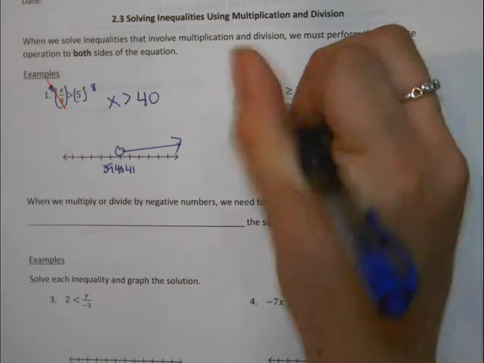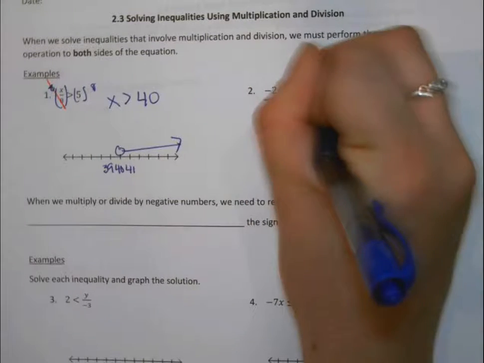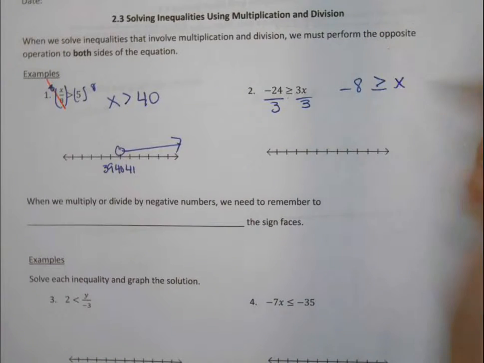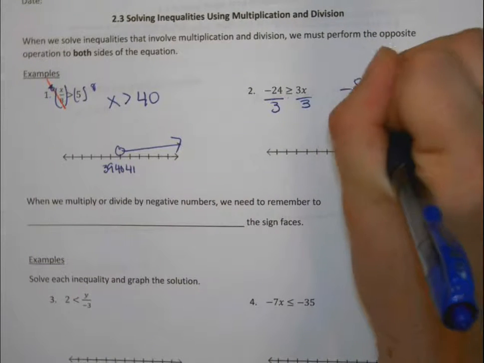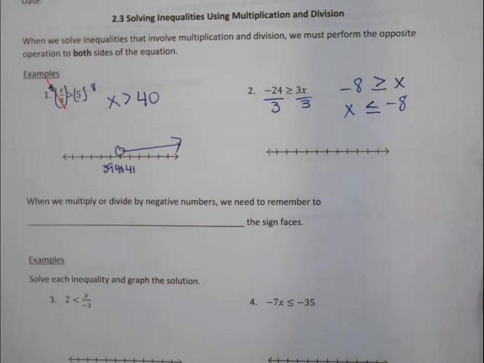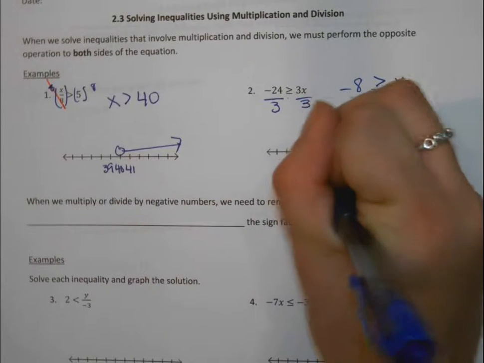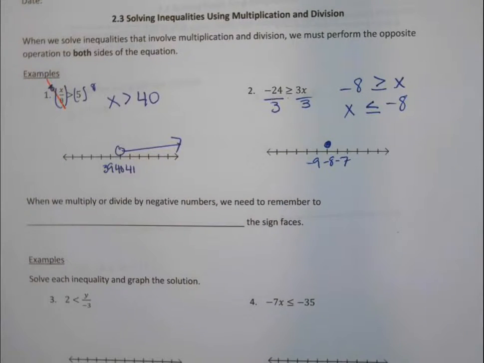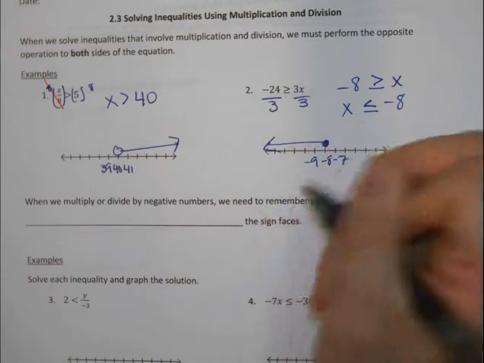Same thing on number 2. Gonna divide by 3 on both sides to get rid of that x. I get negative 8 is less than or equal to x. I'm gonna go ahead and flip it around so x is on the left side. And I get x is less than or equal to negative 8. Solid circle because it's equal to, and then it goes to the left.